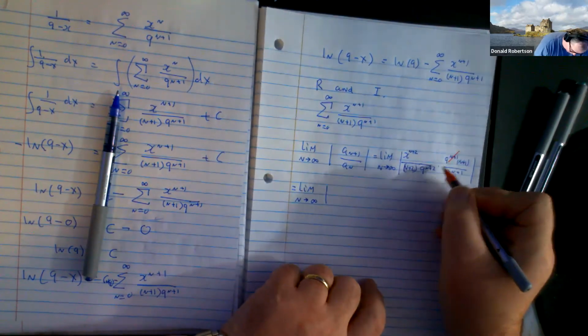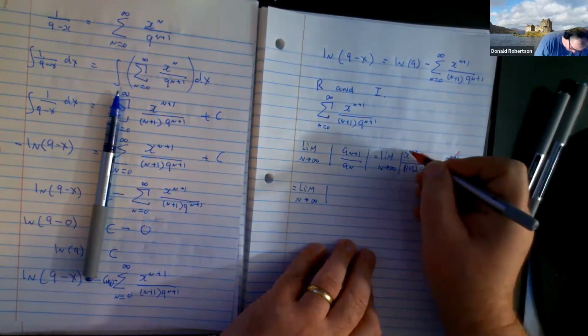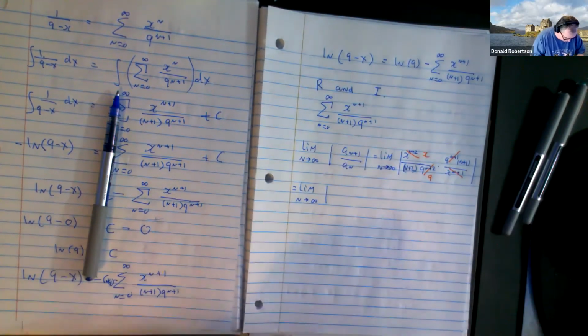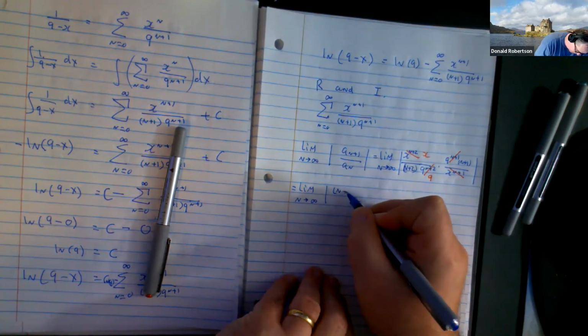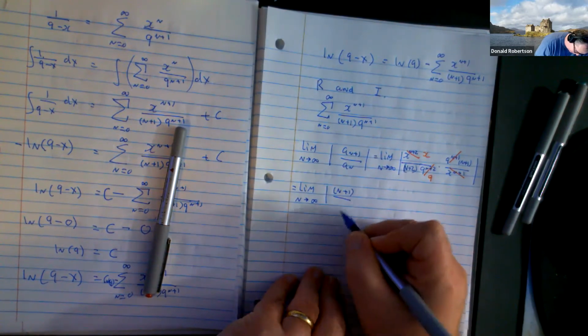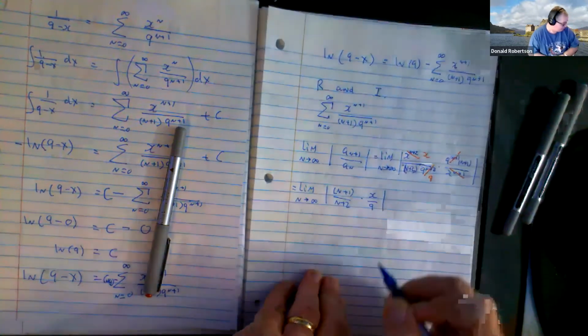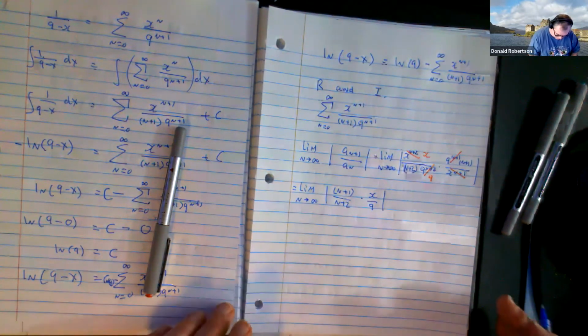So let's see if we can tidy up some bits and pieces. This cancels with this and leaves a 9 on the bottom. This cancels with this and leaves an x on the top. So we are now looking at n plus 1 over n plus 2, x over 9. So far, so good.